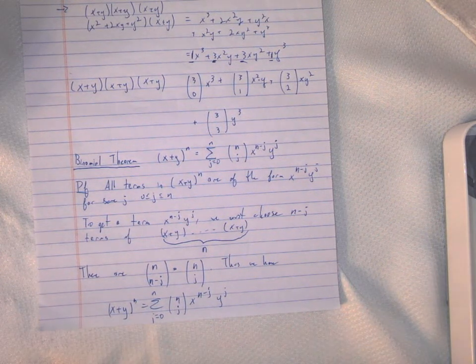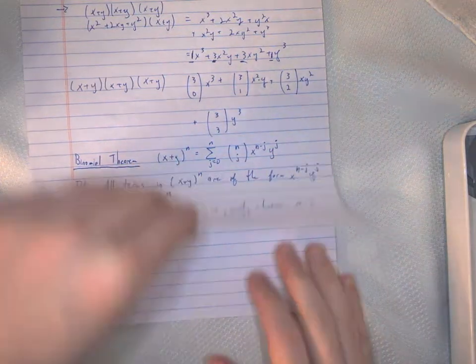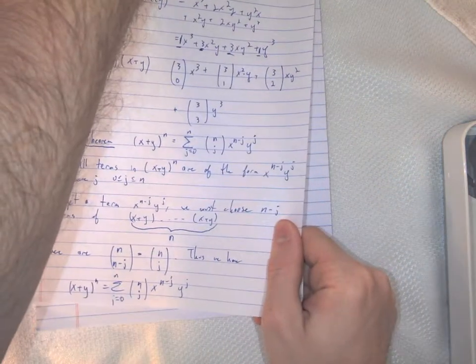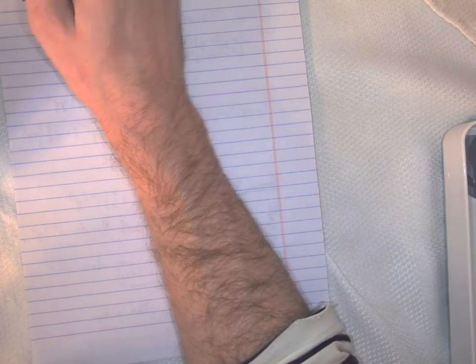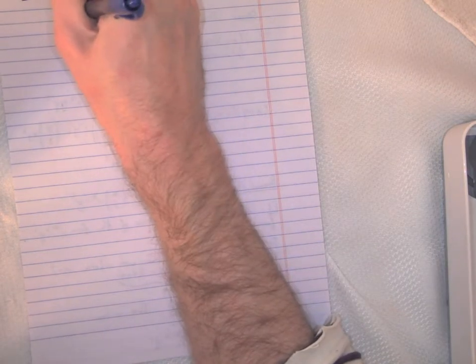Okay, let's do some examples. So for example, what is the coefficient of x to the 74th, y to the 113th in x plus y to the 187th?